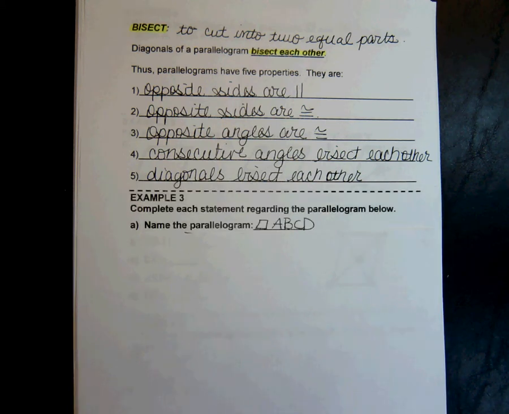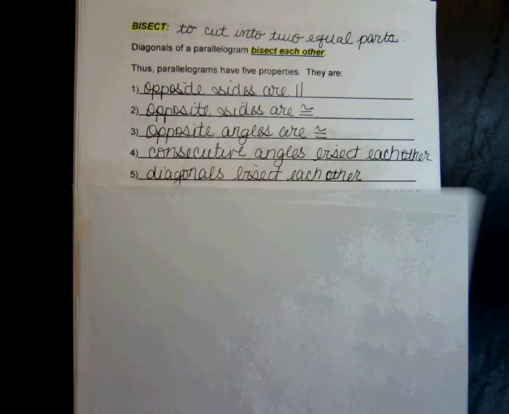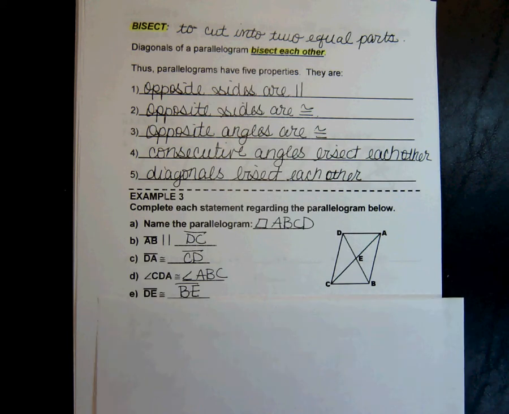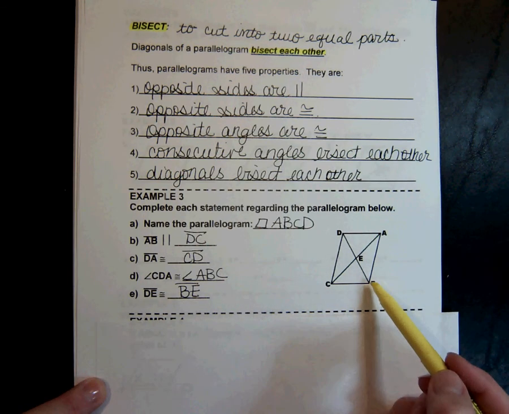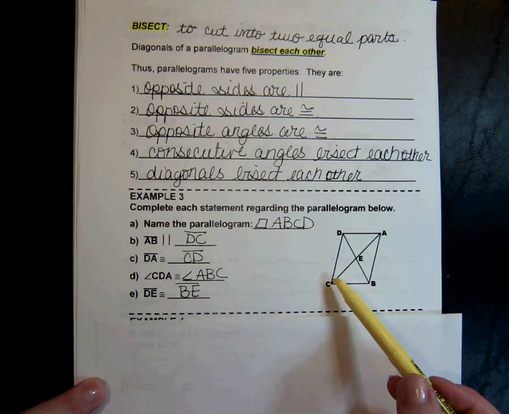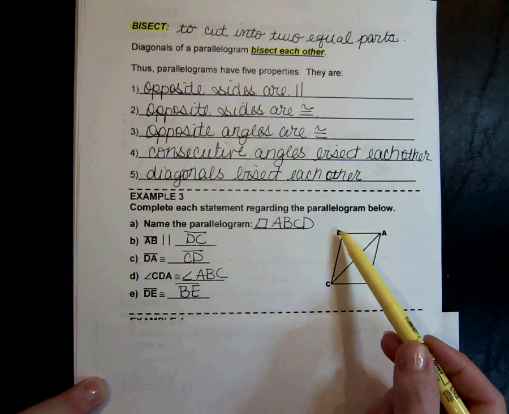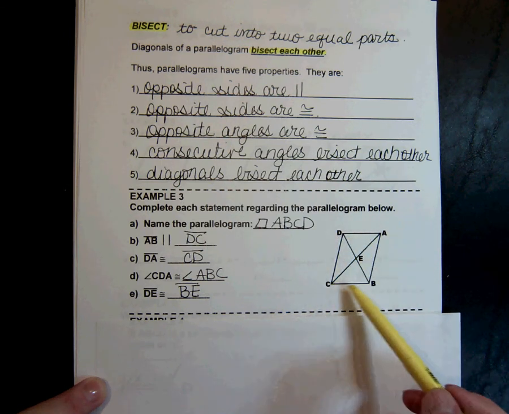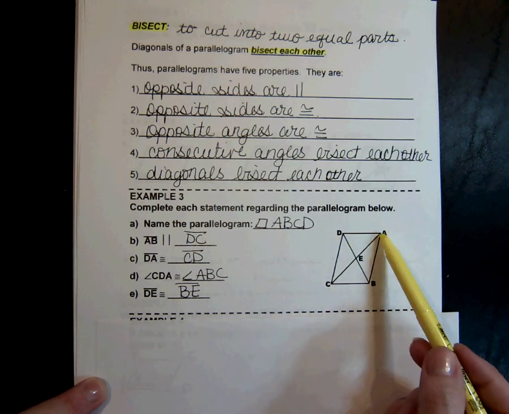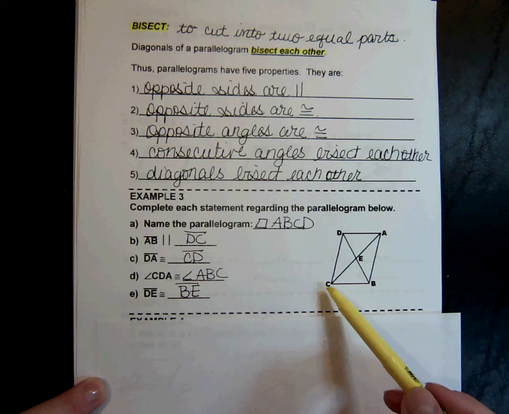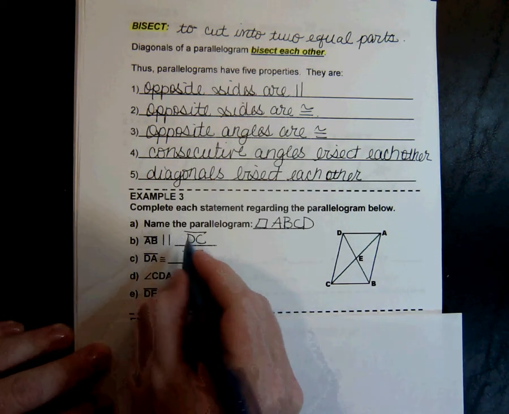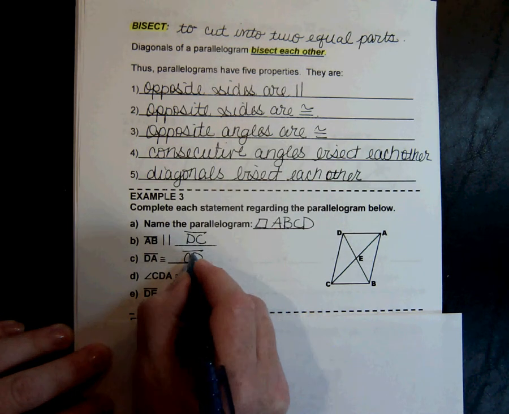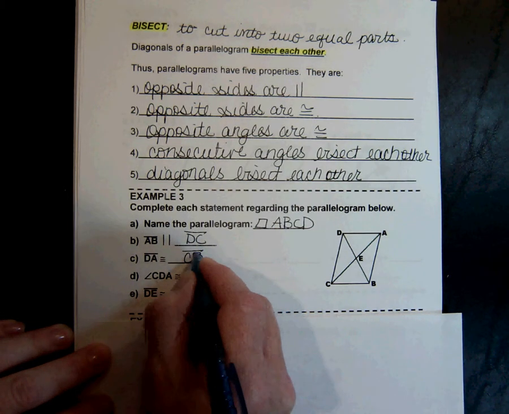So let's look at a couple of examples. Complete the statements regarding the parallelogram below. You've got that AB would be parallel to DC. DA is congruent to, I got that wrong, it should be CB.